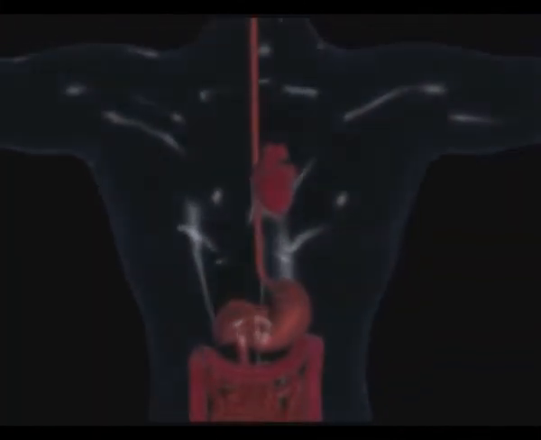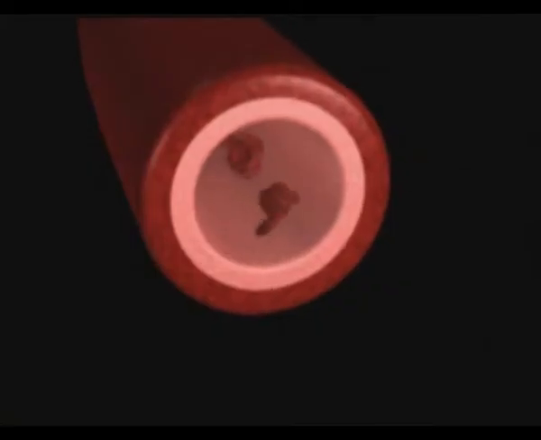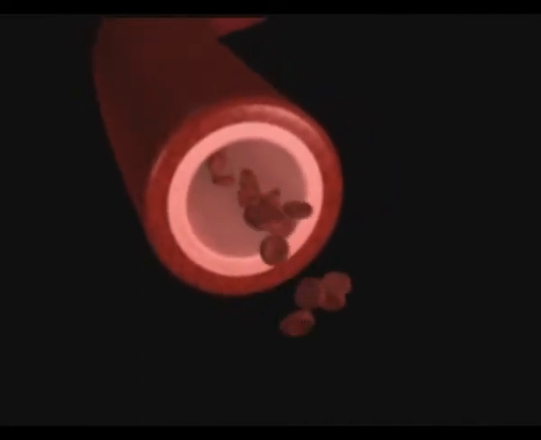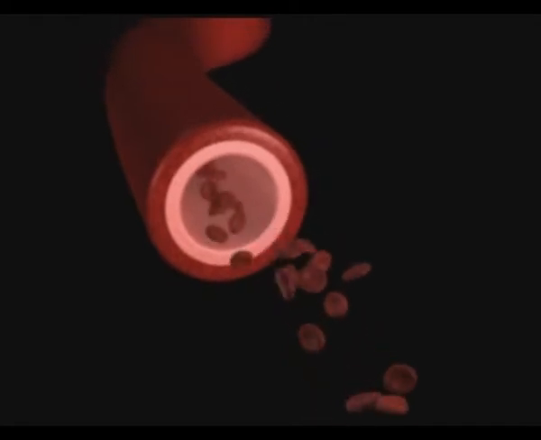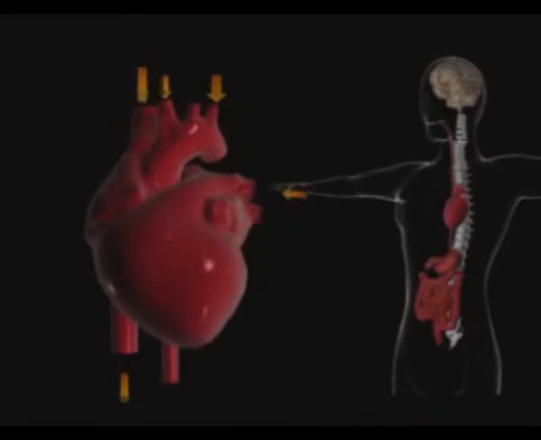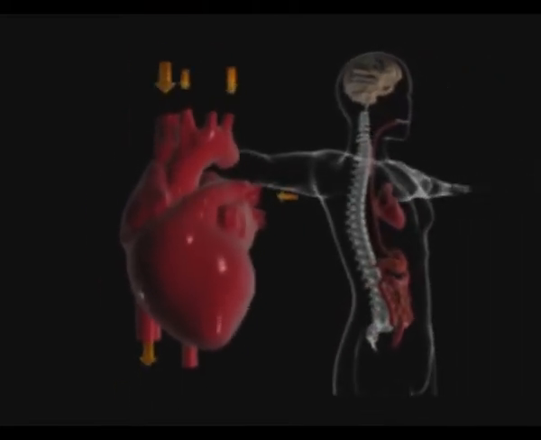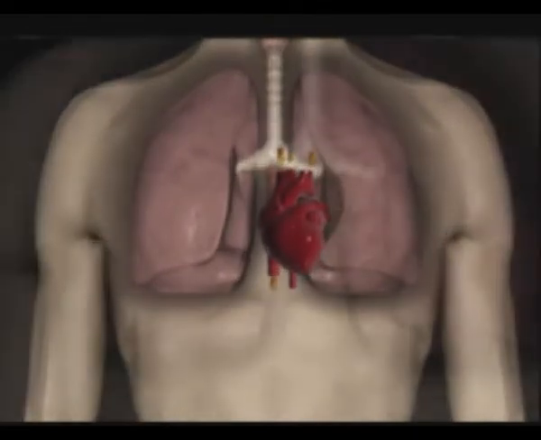By sending electrical signals to each other, they expand and contract in perfect synchrony, producing the beating of the heart. Here, you can see that deoxygenated blood enters the heart from below through the inferior vena cava. It enters the heart from above through the superior vena cava. The heart then pumps this blue blood to the lungs.